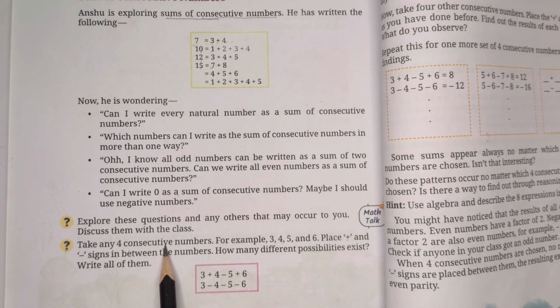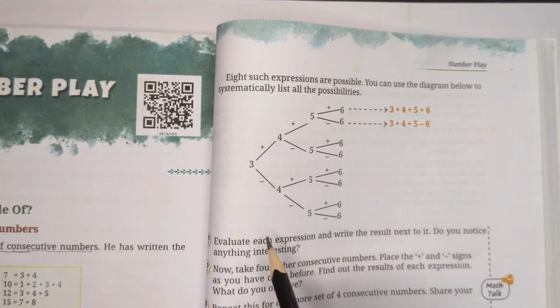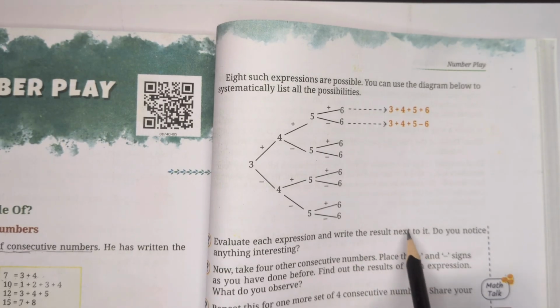Here take 4 consecutive numbers, for example 3, 4, 5, 6, and put an addition sign or subtraction sign between the numbers. We can see 3 plus 4 minus 5 plus 6, or a minus sign everywhere. So there are different ways we can put addition and subtraction signs. Evaluate each expression and write the result next to it.